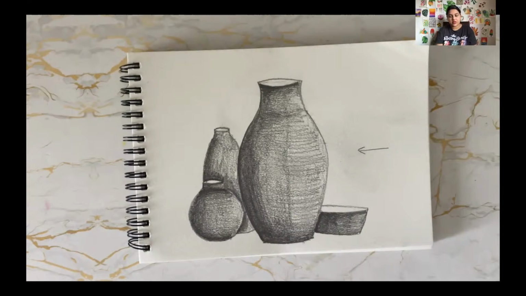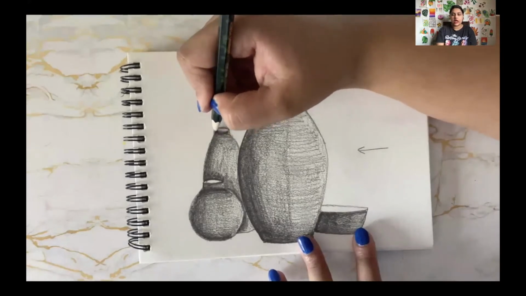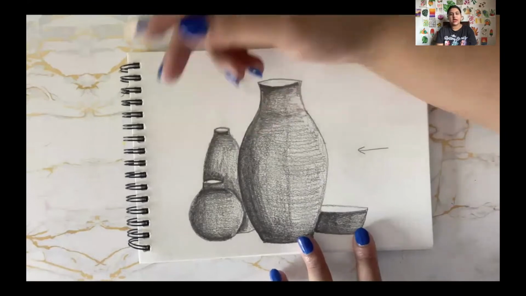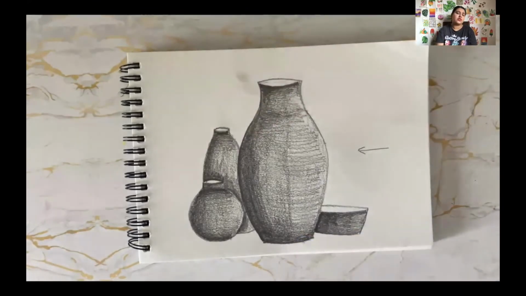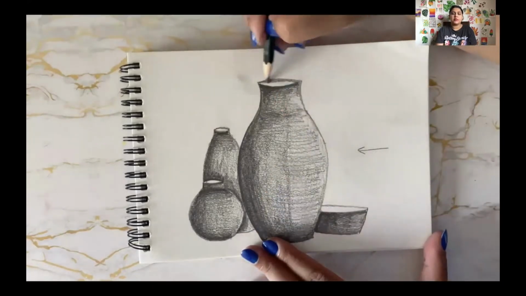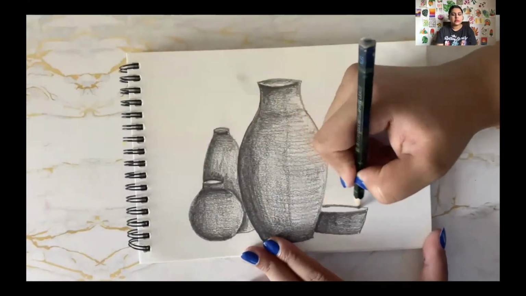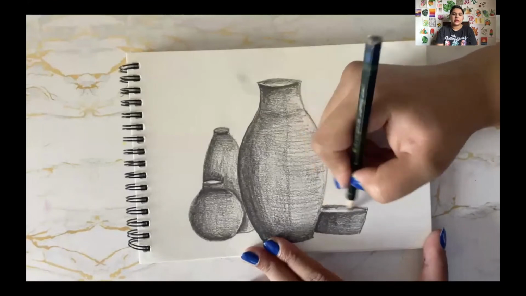Now, the two remaining bits of this painting are to do the tops or the openings of each of the vases or earthen pots, and finally to do the shadows. First, we can finish the tops of the earthen pot. Here I'm doing a little bit of dark, medium, light from the top to the bottom, and it's optional for you to do so. If you feel like you don't want to do it, you don't necessarily have to, because it will look good either way. I'm just doing it in order to create a little bit of depth and dimension to my piece.